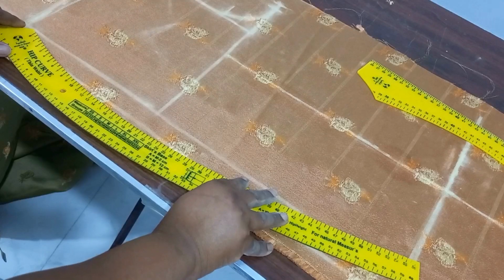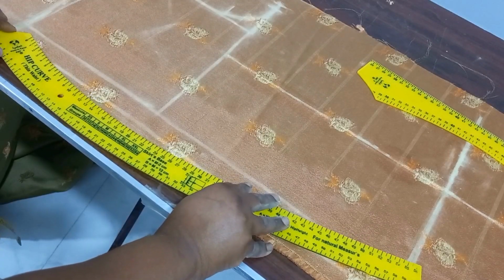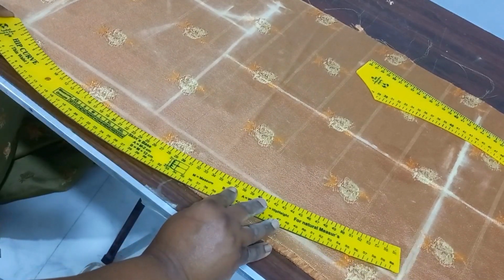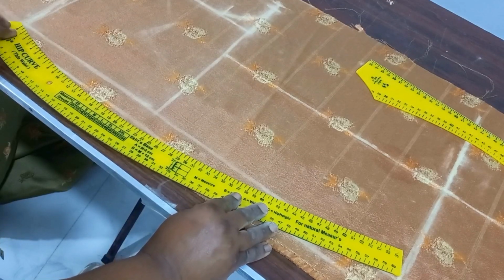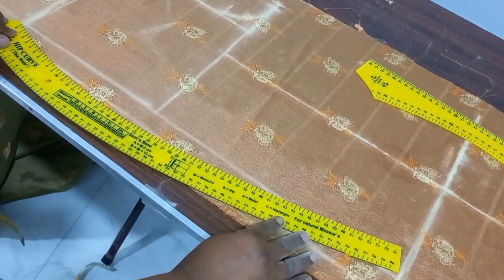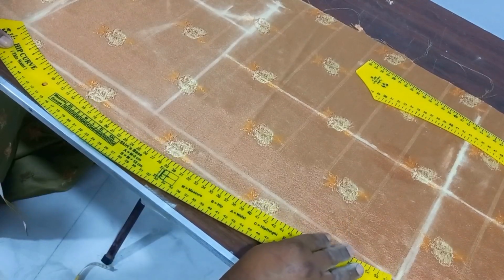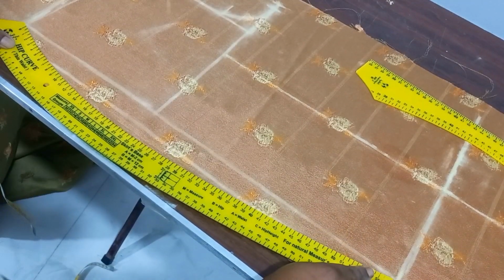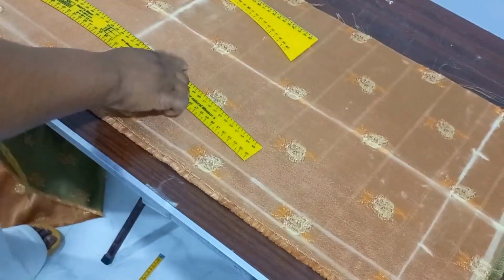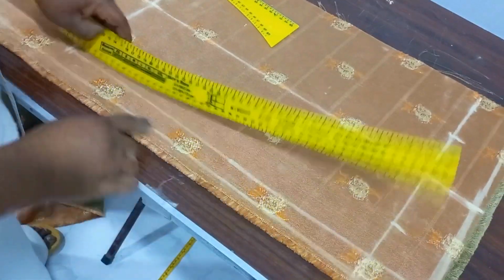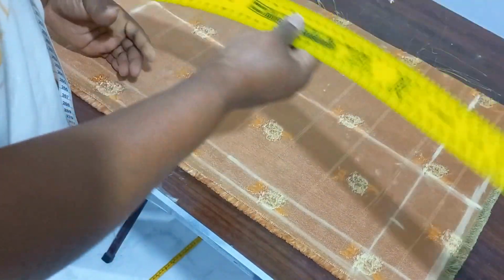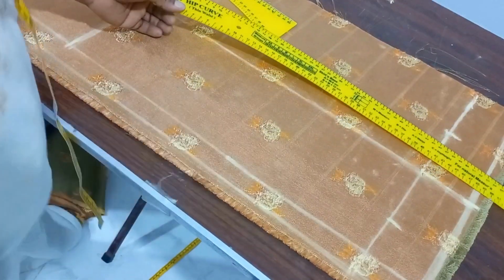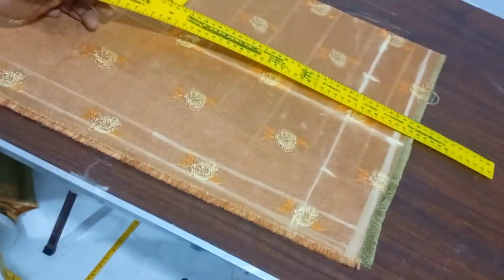Then from your waistline, you will be taking it to this side. So from here, this hip curve ruler, let me show you very well.